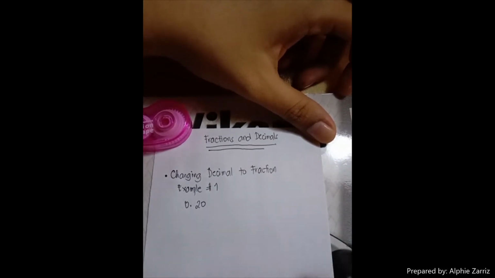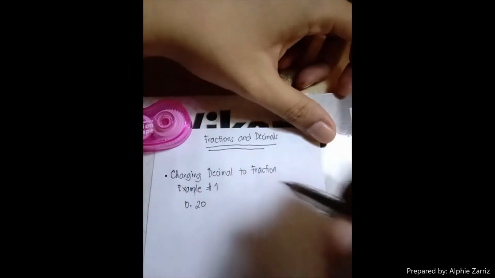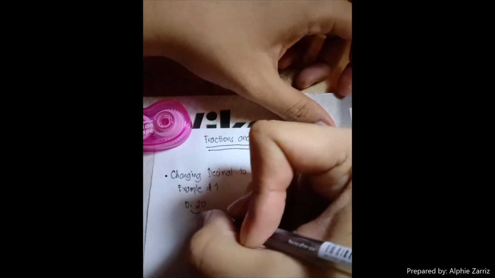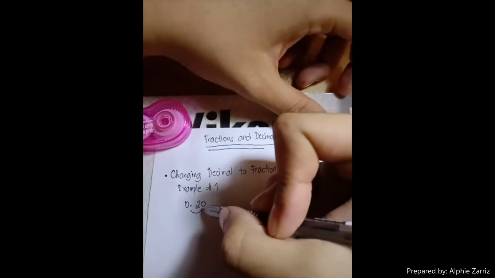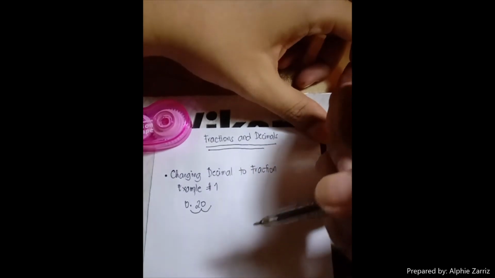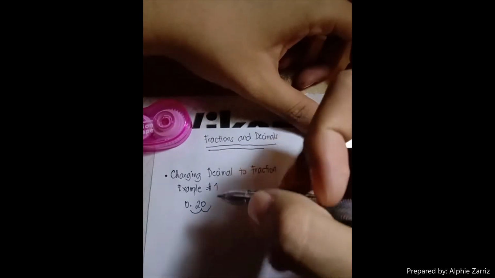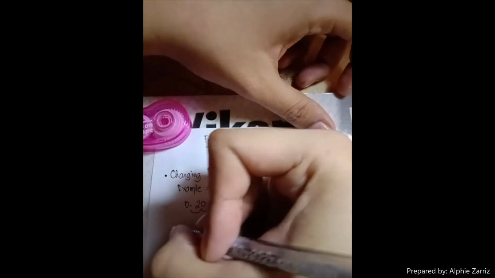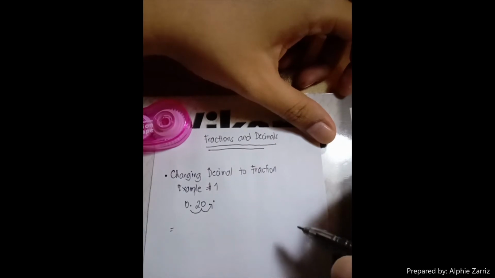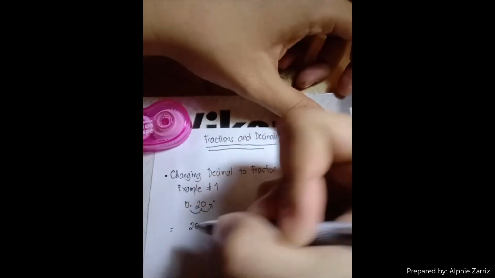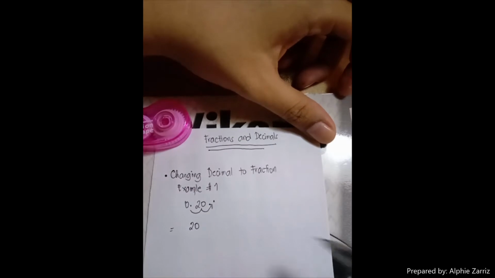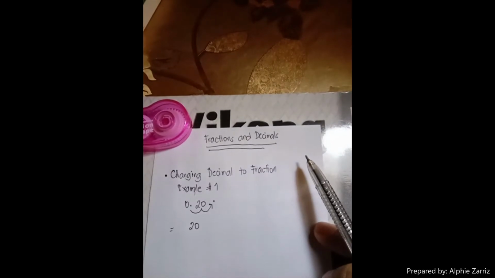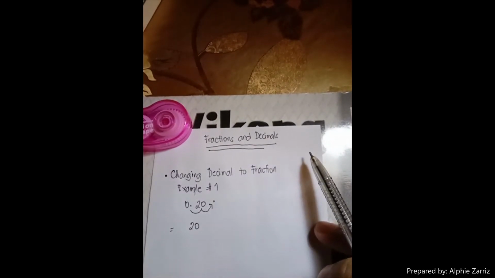So like what I said, we will move the decimal point para maging whole number siya. So papunta sa right. So we have here 1 and we have here 2. So nag-move tayo ng dalawang decimal point. So therefore, mapupunta yung decimal point natin dito. Or let us write this or isulat natin siya ng 20 as a whole number since gagawin natin siyang whole number. So the next process is yung denominator naman.